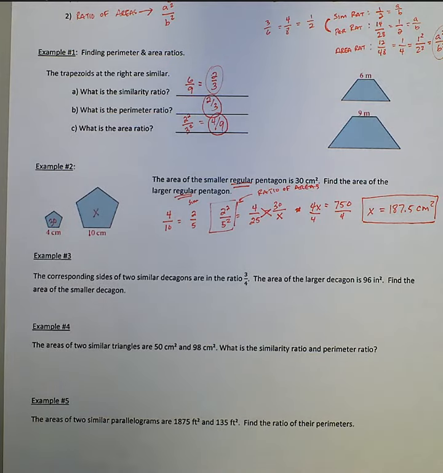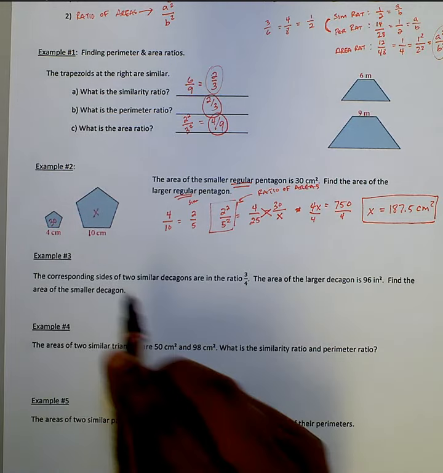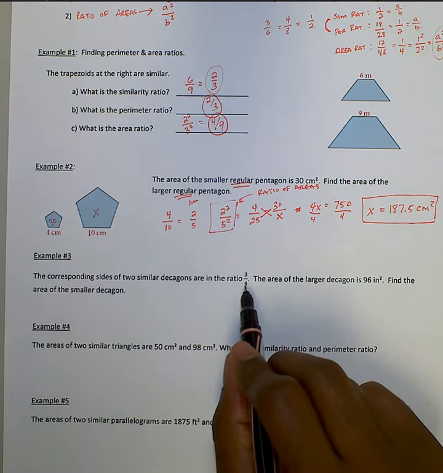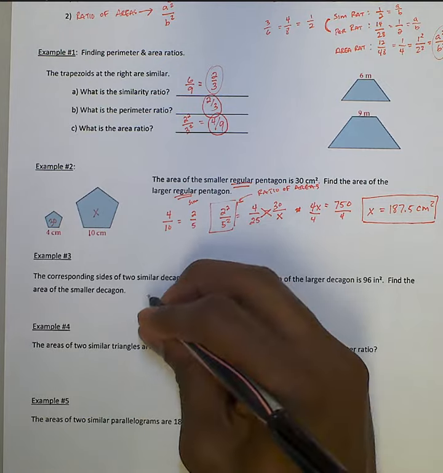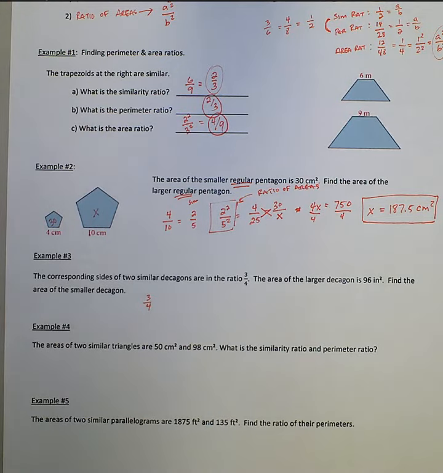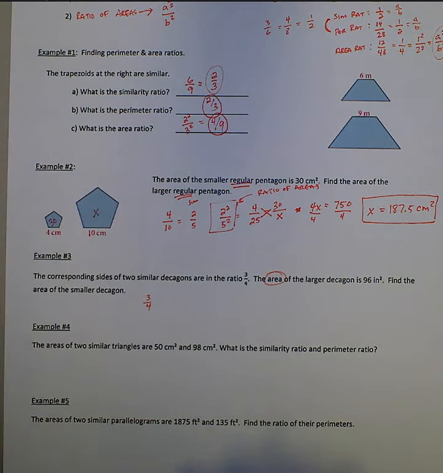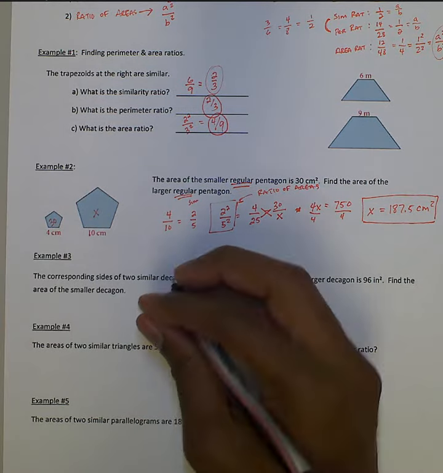Alright, look at example 3. Example 3 gives us a similarity ratio. They say it's 3 to 4. The area, key word here, the area of the larger decagon is 96 inches squared. So they gave us a similarity ratio, but we'll just use that to find the ratio of our areas.